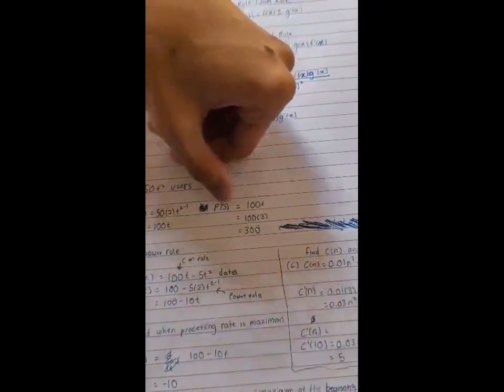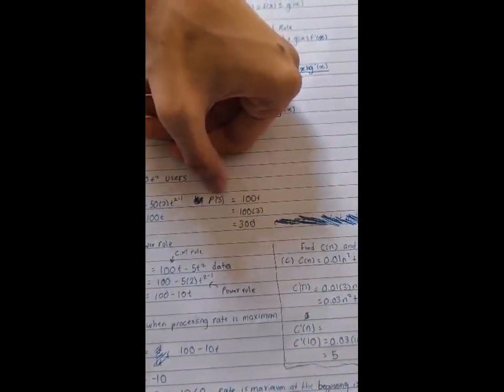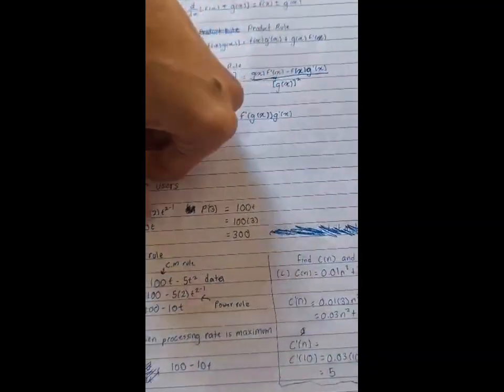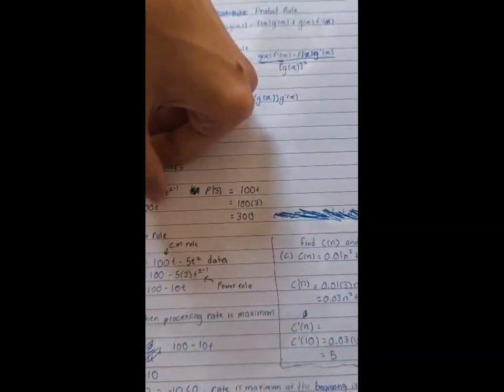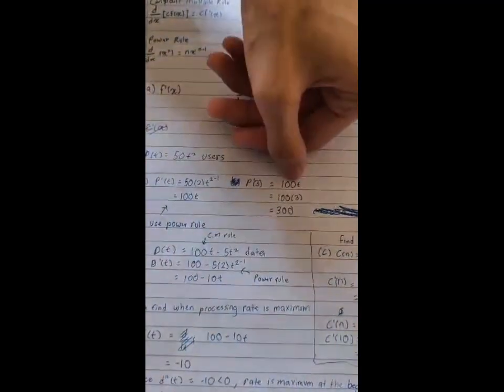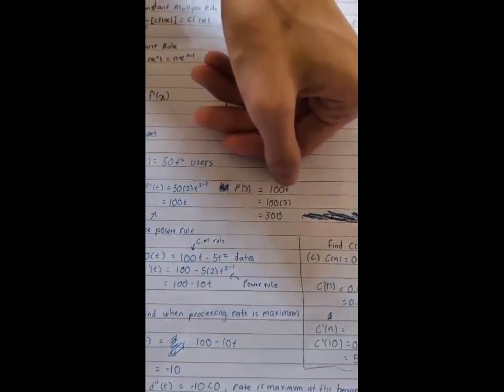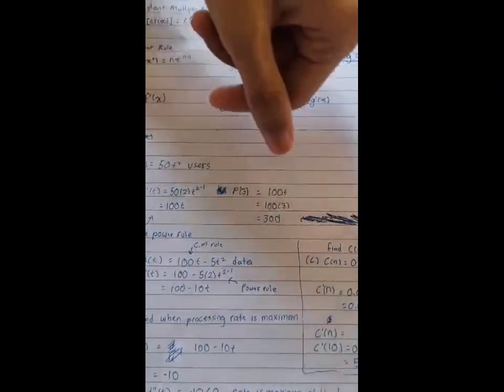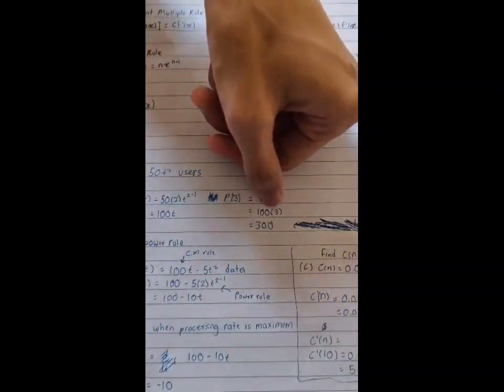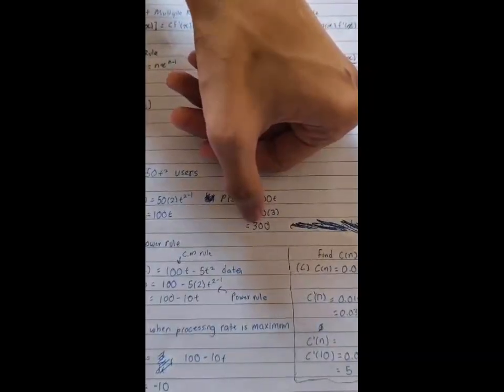To find P'(t) when t is equal to 3, from the P'(t) that we got earlier, 100t, we just substitute t with 3. So 100 times 3, we will get 300. So that is all from us. Thank you very much.